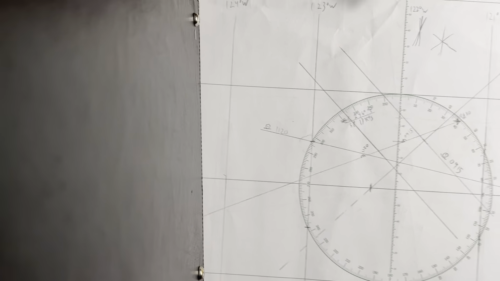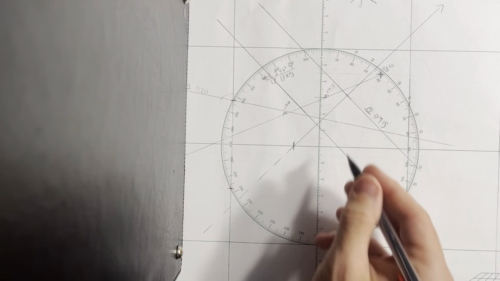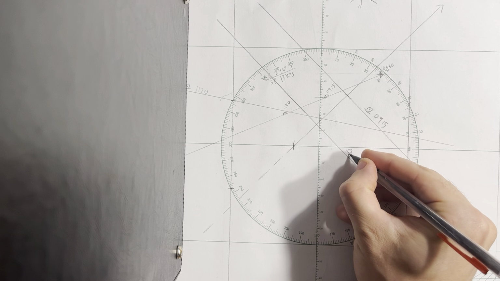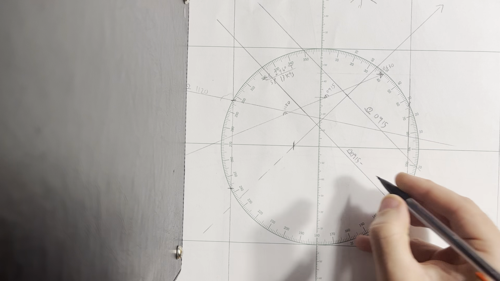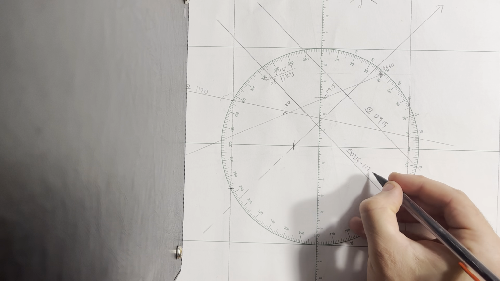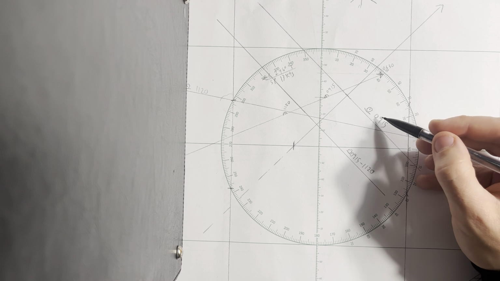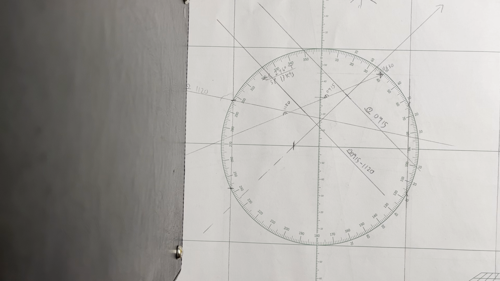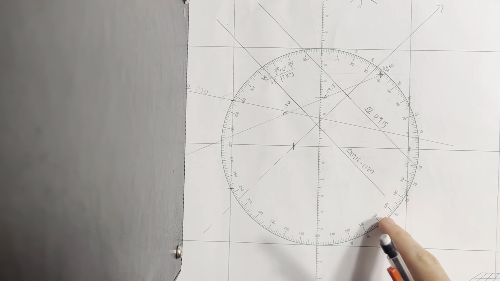Now, how you want to label this, because you want to make it clear that you had a running fix here, is you do lower limit of the sun at 0915 dash 1120, which means it's your 9:15 sun line advanced to the time that you should have, where you should have been at 11:20. And this is now a valid LOP for 11:20, more or less.